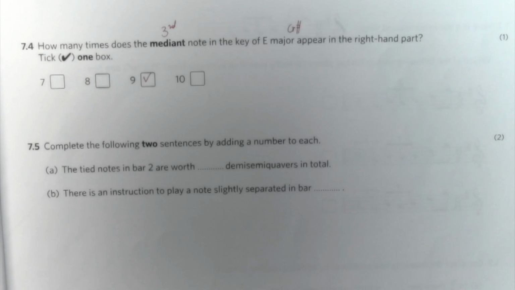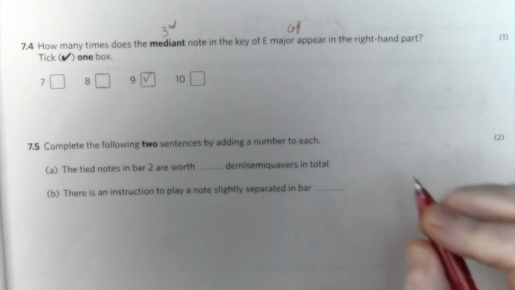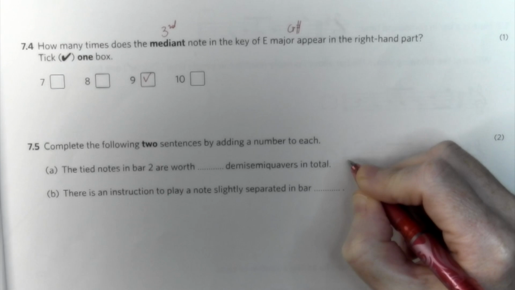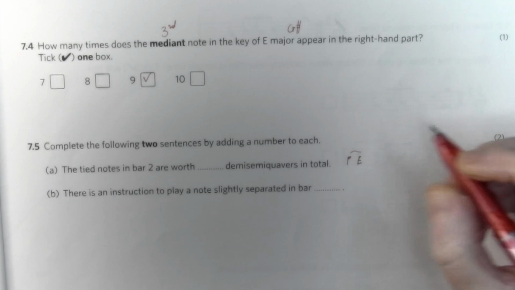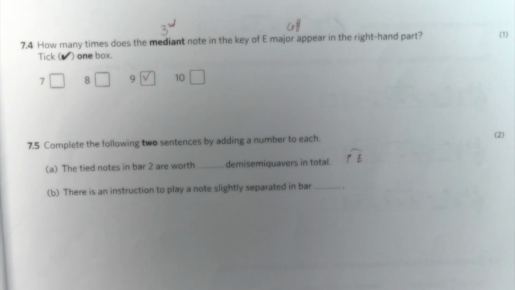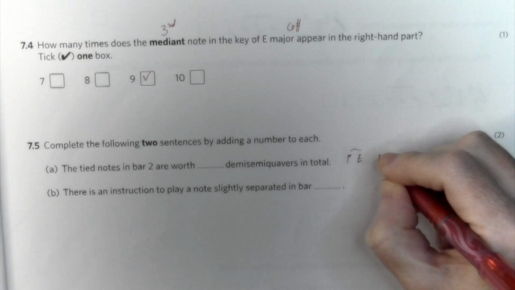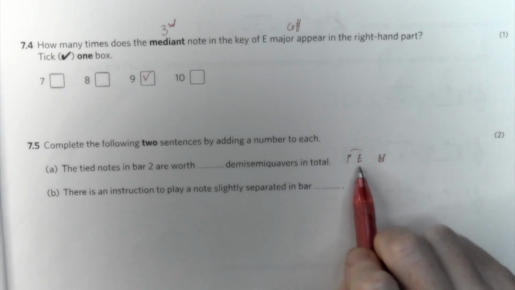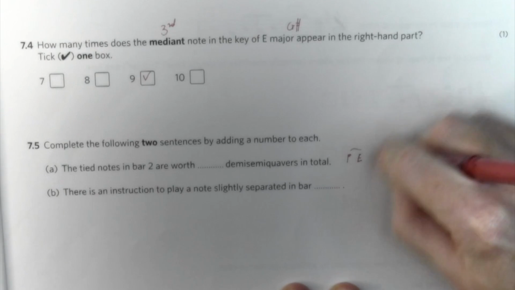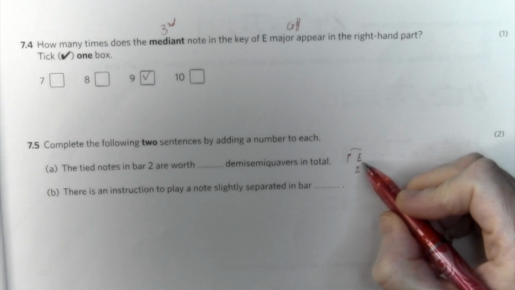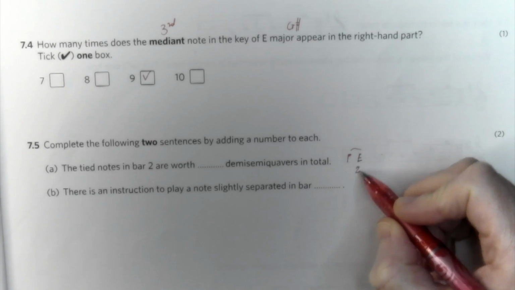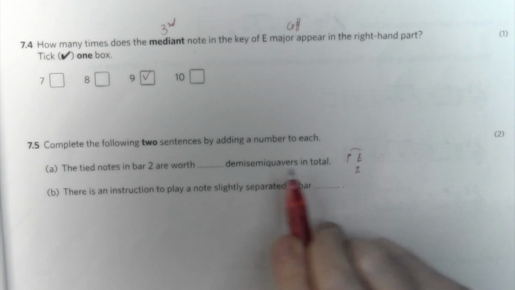And the very final question, number 5. We need to complete the 2 sentences by adding a number. The tied notes in bar 2 are worth an X number of demisemiquavers. In bar 2 we have a crotchet tied to a semiquaver. So each semiquaver has 2 demisemiquavers, okay? So we have 2 here. So we don't even have to write it. We have 2 in a semiquaver, because the demisemiquaver is the half of the semiquaver.